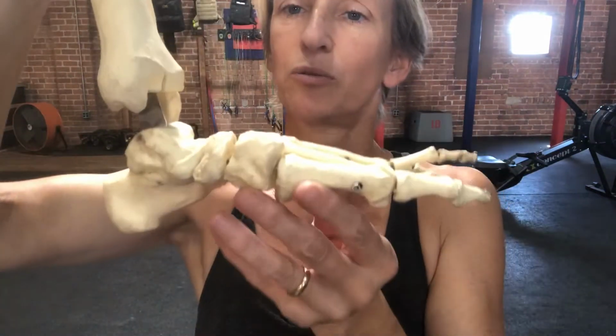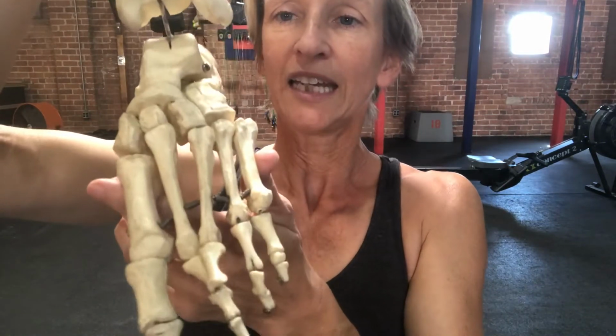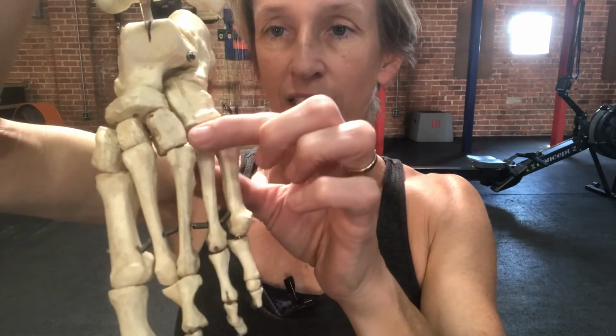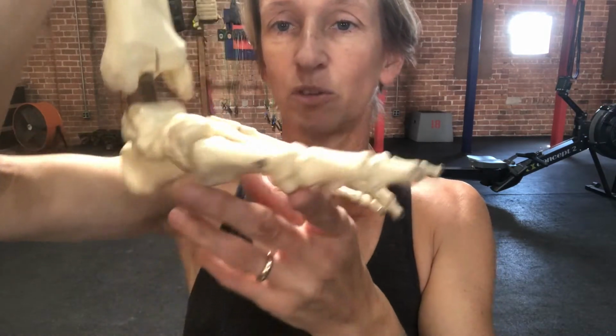So we have these long bones that make up the foot. Those are the metatarsals. Metatarsal means beyond the tarsals, and that's where we find those long bones. Each of the metatarsals has a base at this end where they articulate with the tarsals, and then a head at this end where they articulate with the phalanges.